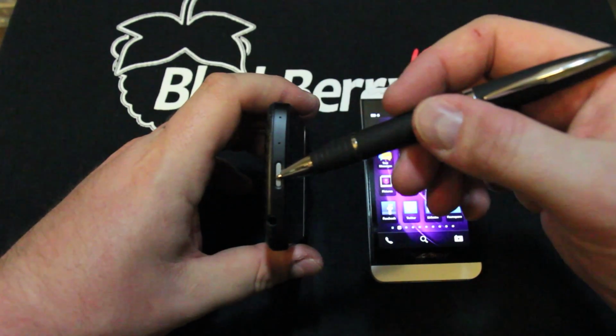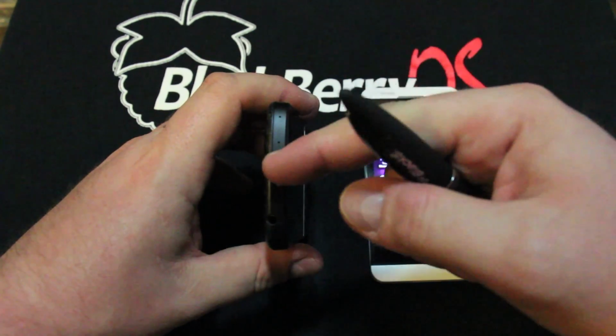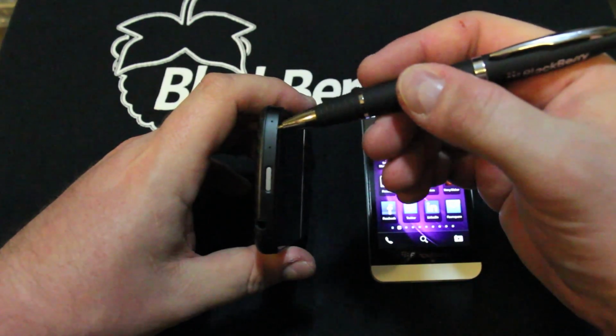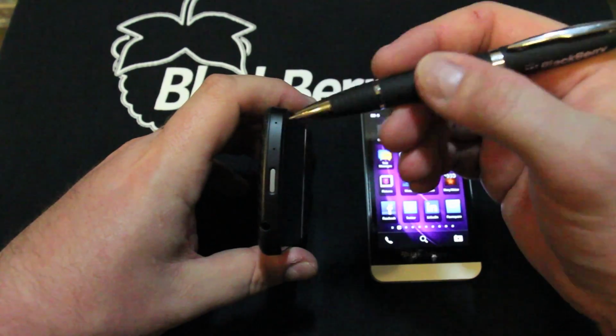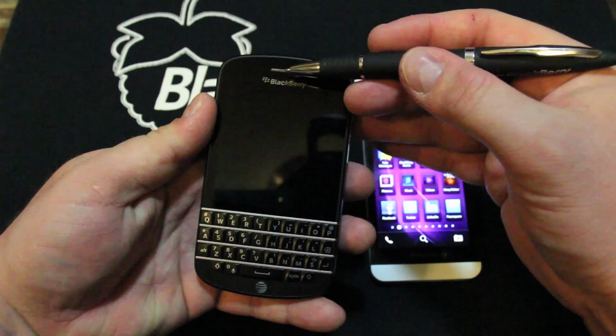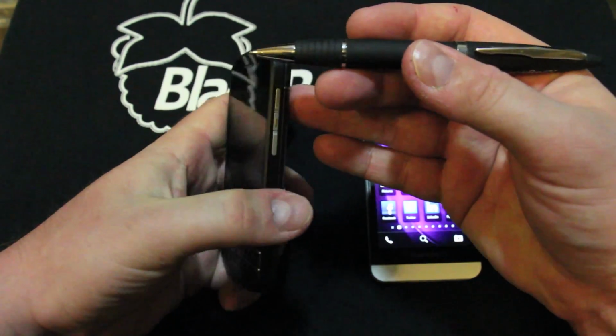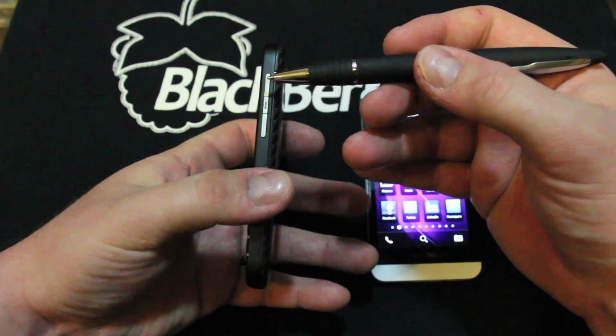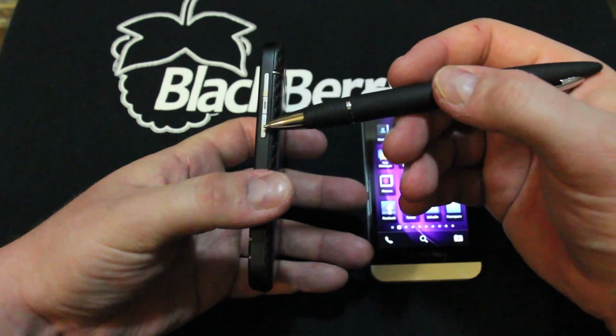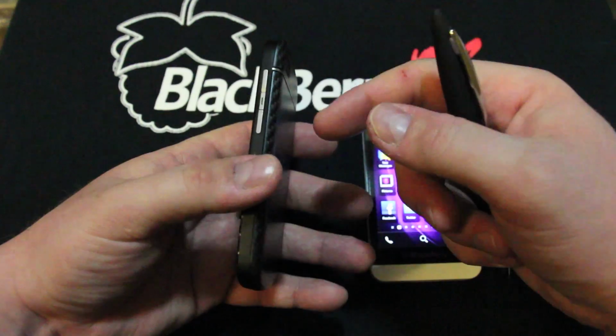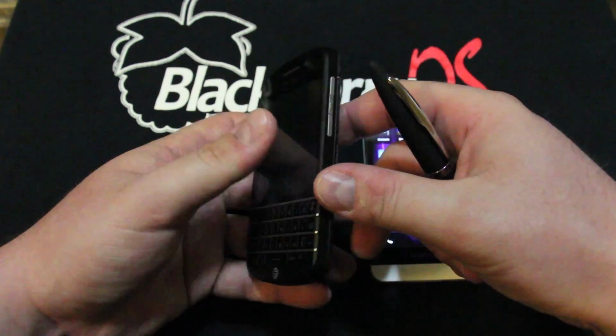Going to the top up here, 3.5 millimeter headphone jack. We have the on-off button here and the lock button. Here's a couple little microphone ports that are for noise cancellation. Up here on the front we have the phone speaker. Over on this side we have the volume up, volume down, and play pause, which is really useful, really handy. I use that a lot.